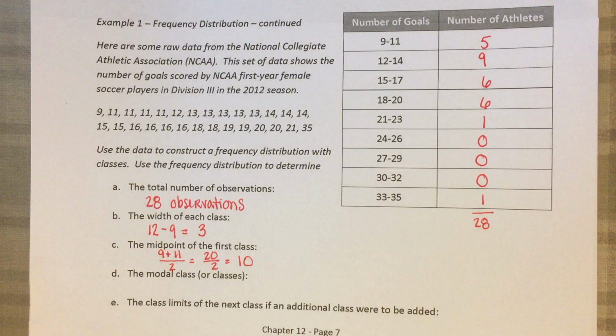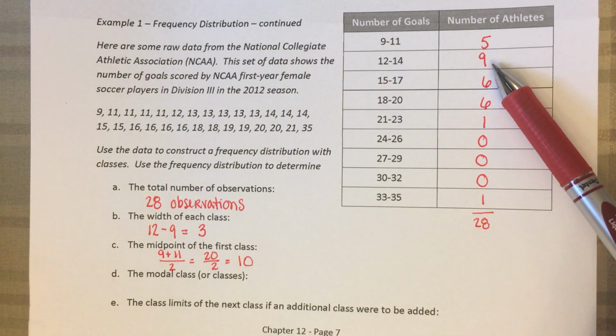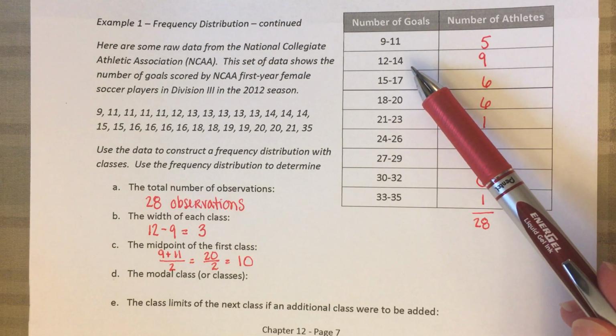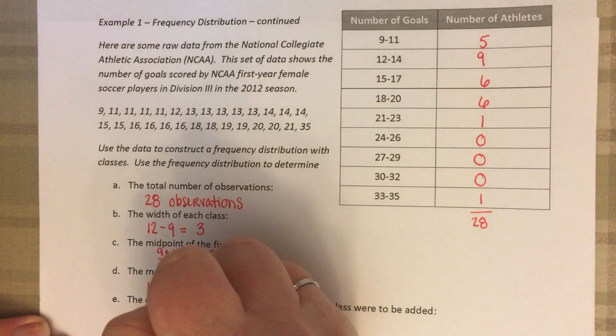Our modal class or classes is the one with the largest frequency. Our class with the largest frequency, we have a frequency of 9 for our class that has 12 to 14 goals. So our modal class is going to be 12 to 14 goals.